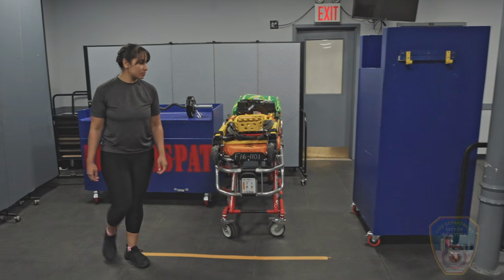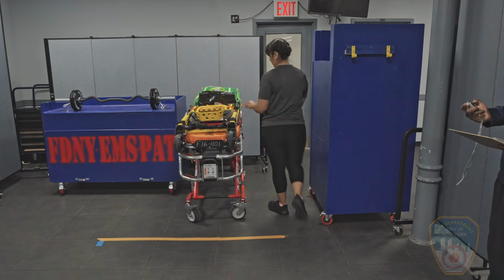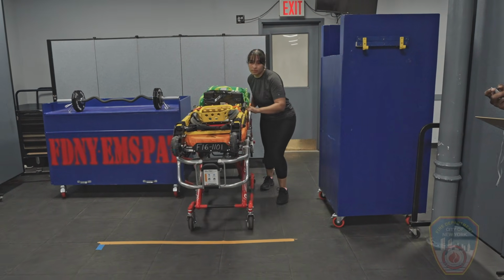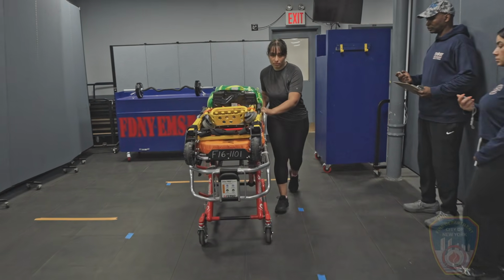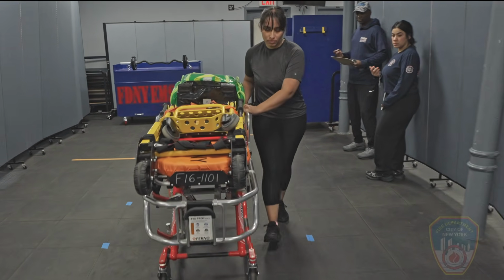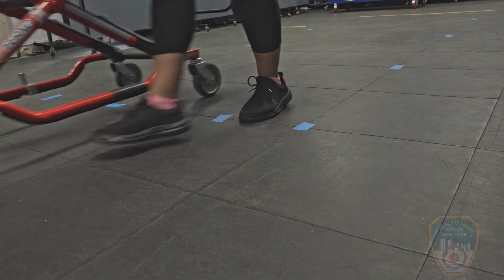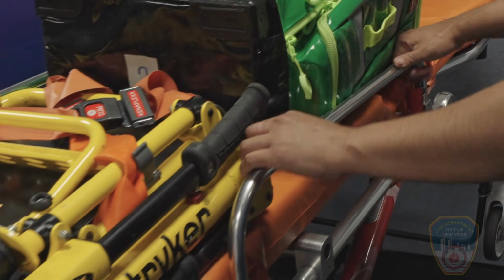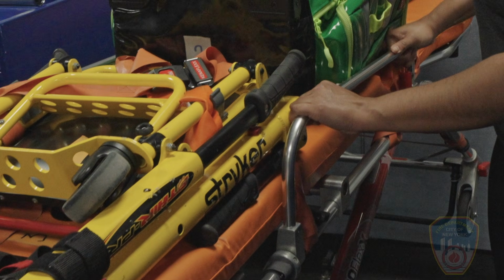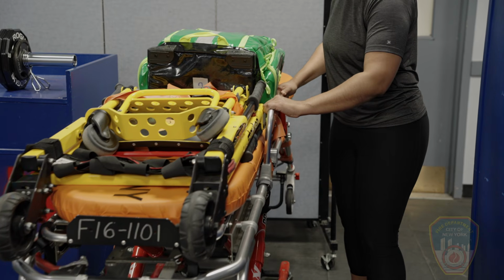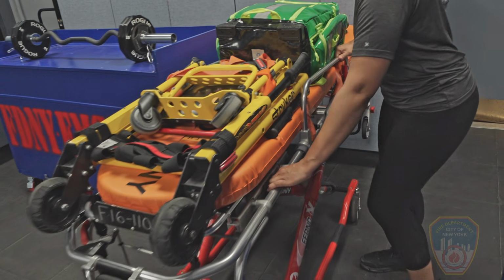Lastly, you will return to the stretcher containing the equipment you previously loaded and push the stretcher by holding the side rail in a straight line until you cross the line marked on the floor. One of your hands must remain on the stretcher's side rail, but your other hand may be positioned at the head or the foot of the stretcher.